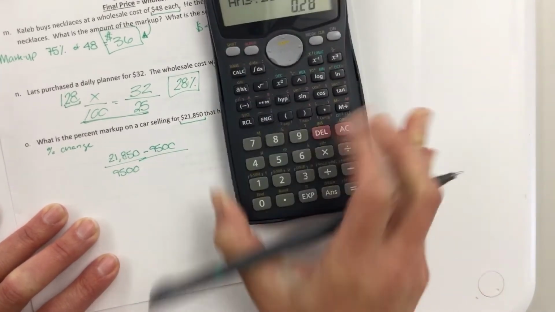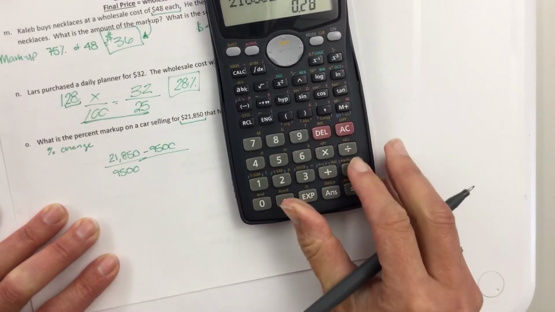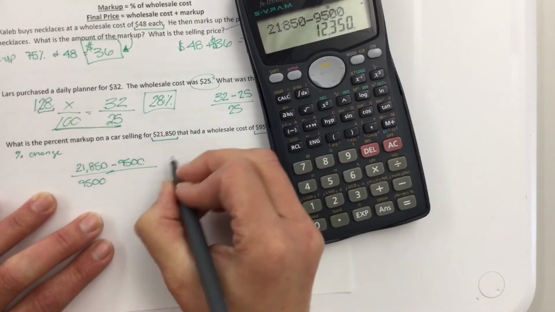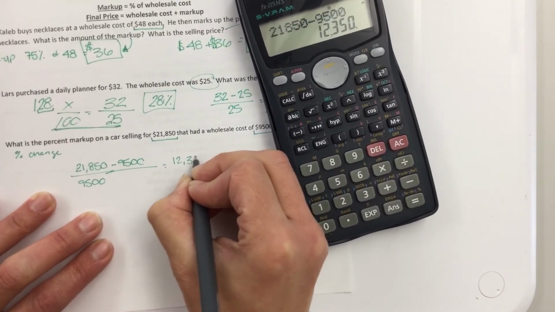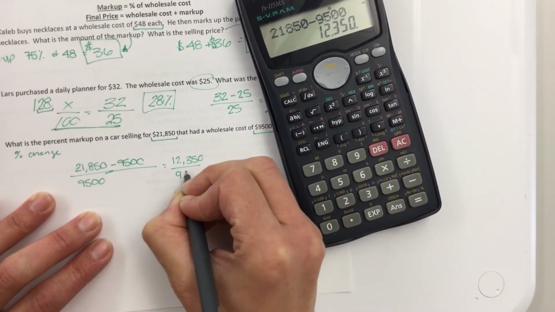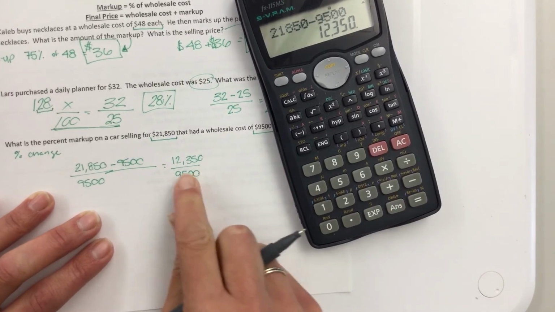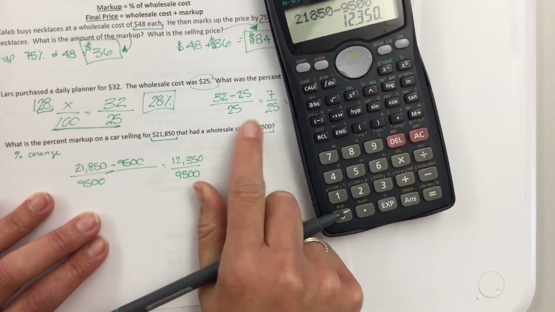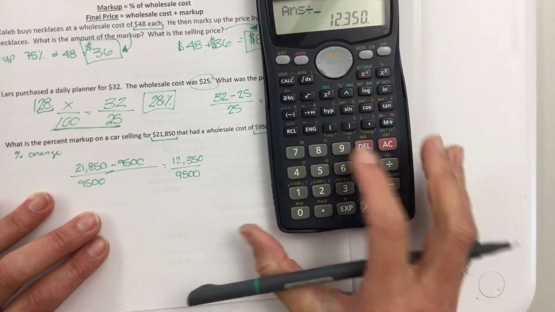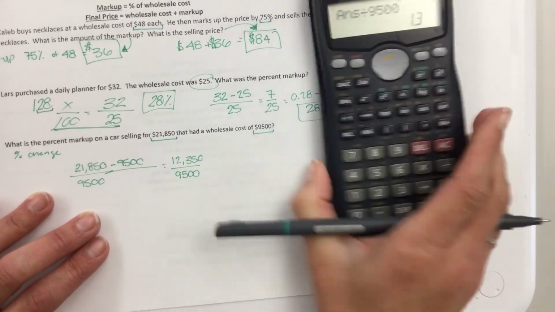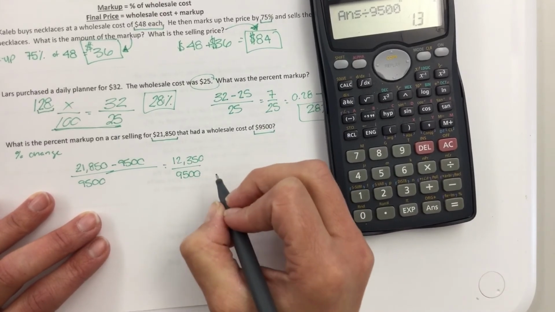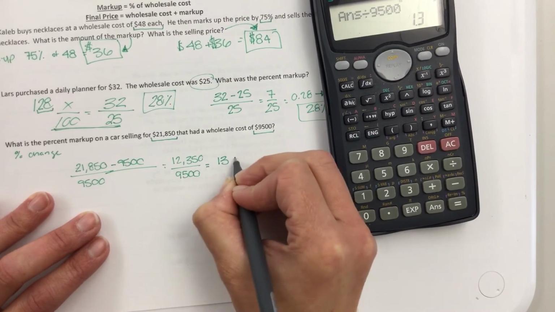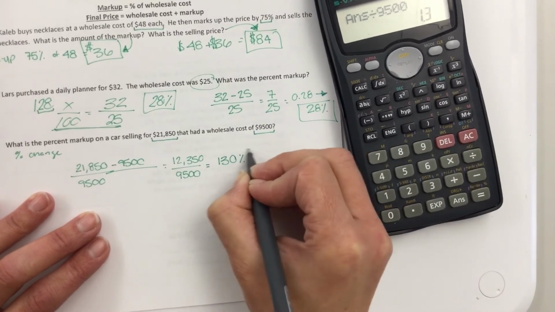There, we can leave it like that. So 21,850 minus 9,500, we get that on the top. And then the 9,500 is on the bottom. Even though it wasn't the original, the selling price, it was the wholesale. Wholesale's always the original. And so the percent markup is 130%.